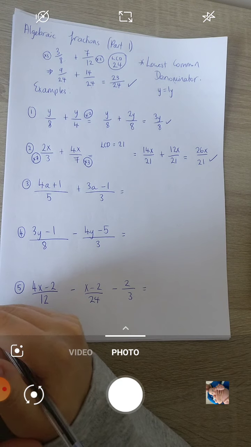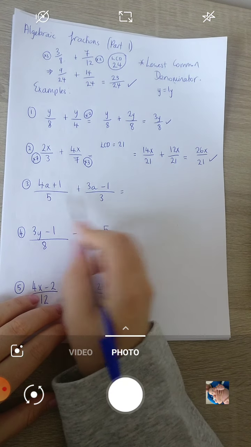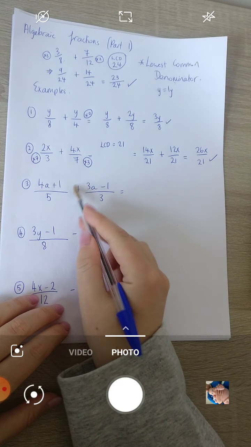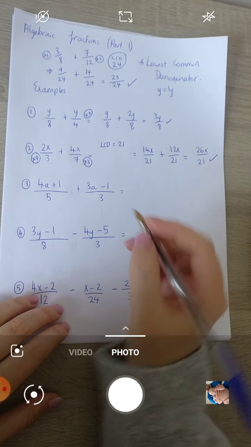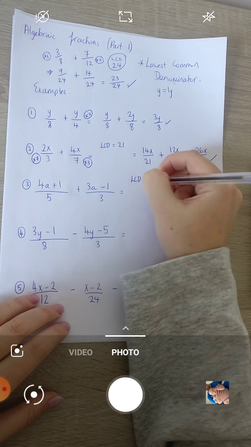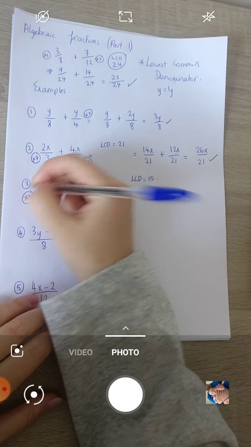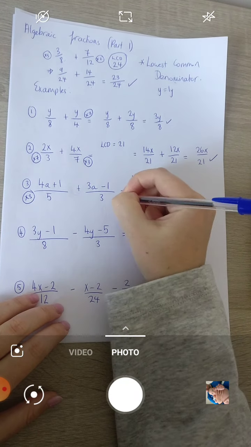So here again, we can see our denominators are 5 and 3. For us to be able to add or subtract all of these terms, the denominator must be the same. And the lowest common denominator here would be 15. So we're going to multiply all of the left-hand side by 3, because 3 by 5 will give us 15. And we're going to multiply all of the right-hand side by 5, because 5 by 3 gives us 15. So let's do that to each part.